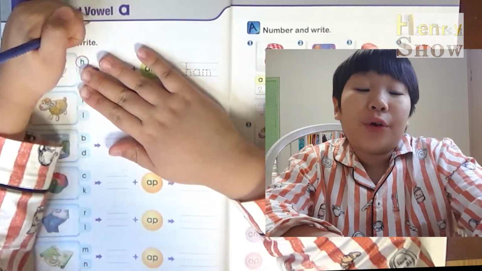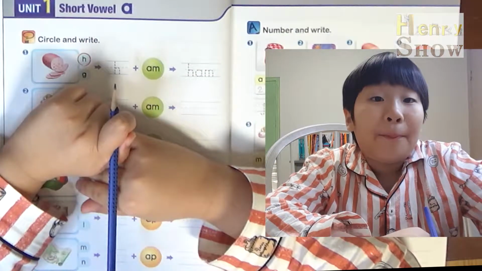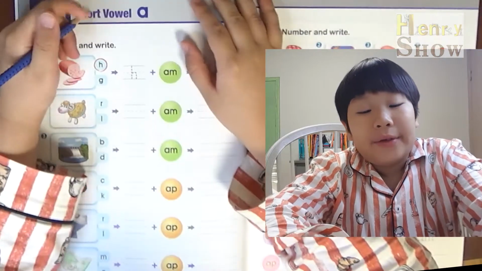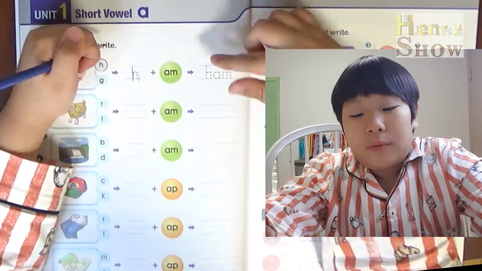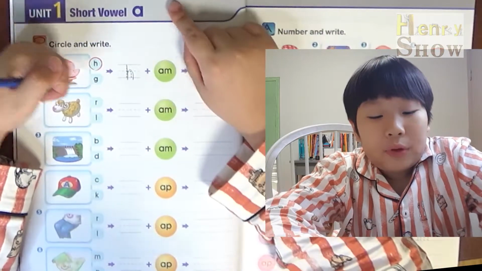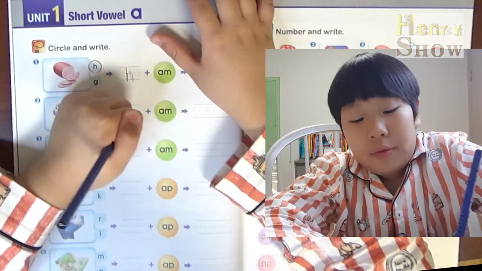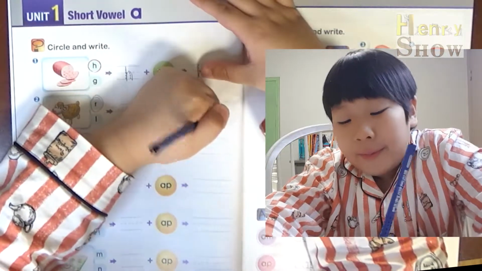Unit 1, short vowel A. This is our first time using the workbook. This will be episode 22. We have H and M. If we plus it, it's ham. First, this is a ram, so we need to circle R. Ram, R. So, write R, and write ram.